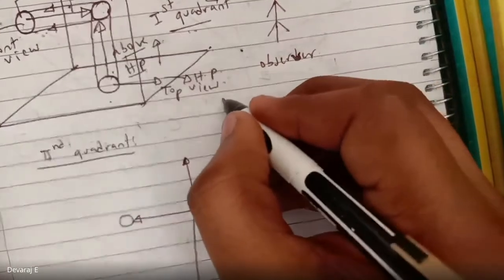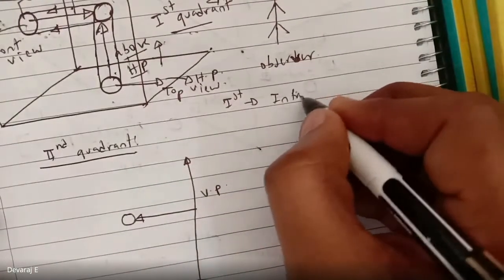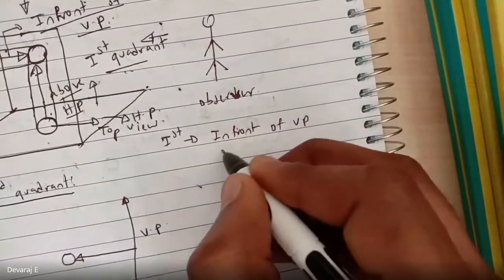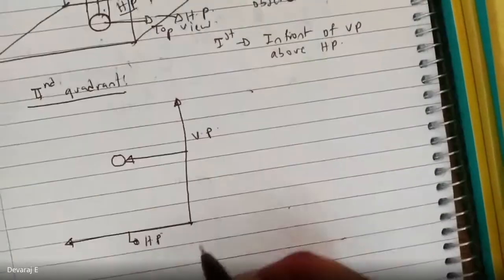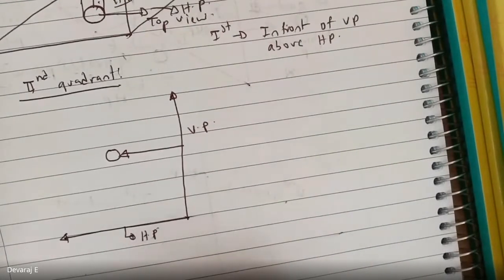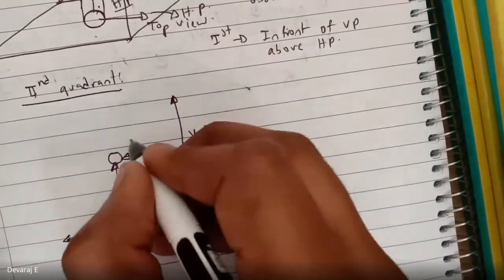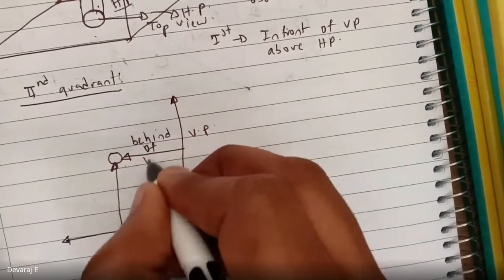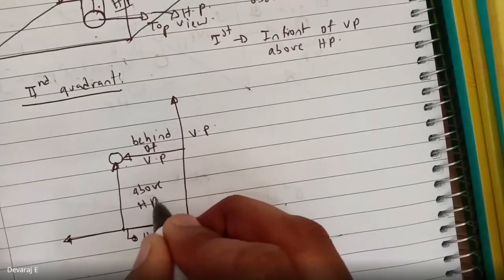First quadrant represents in front of VP and above HP, right? In a similar way, here, this is called behind of VP and above HP, right?